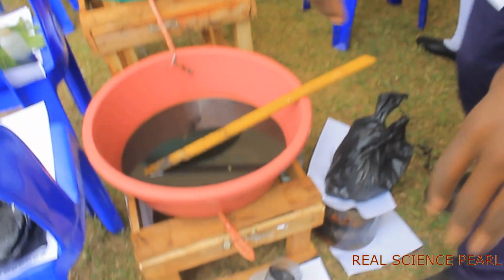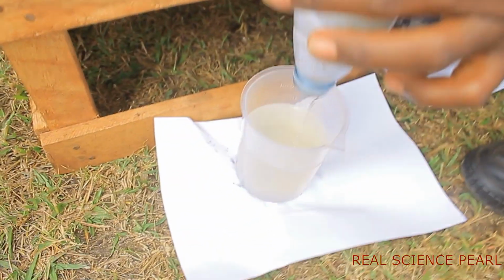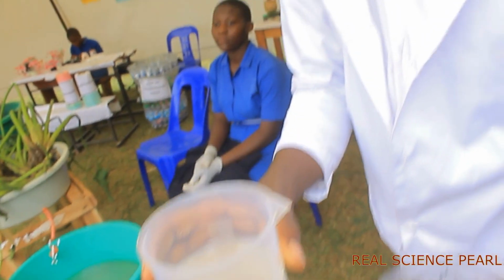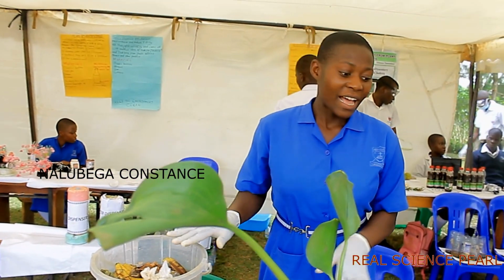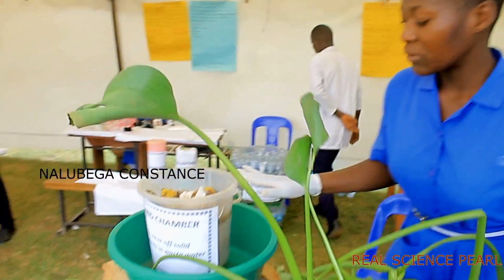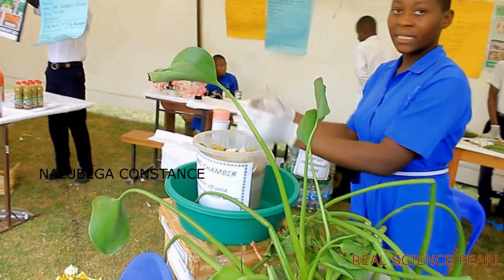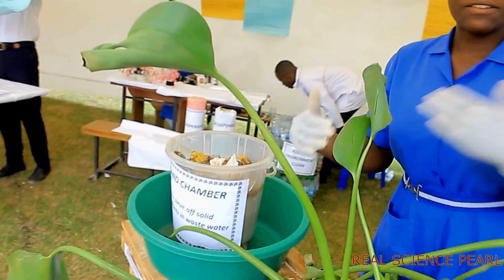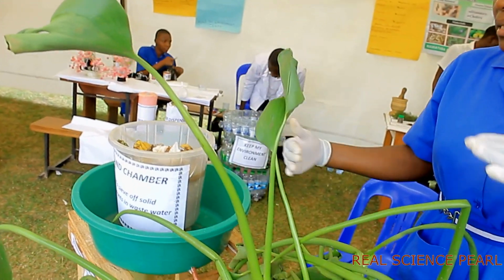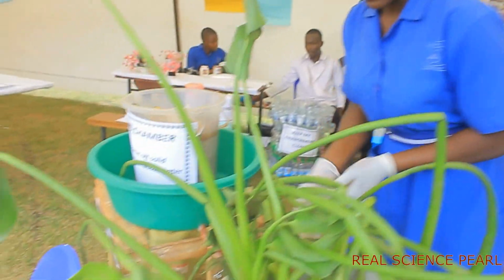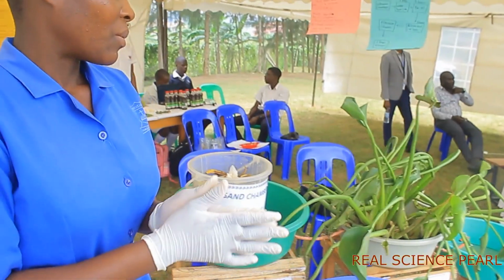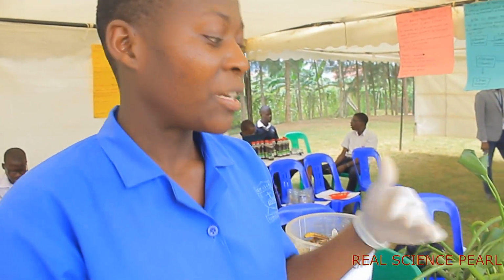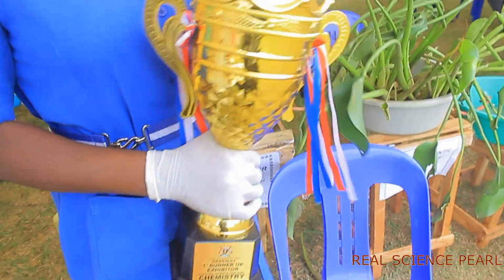And lastly, we shall filter our water using cotton in this filtration column. Its pH is slightly neutral. This is our chemistry project entitled wastewater treatment, and here we treated our water using different chambers, whereby this tank is higher than this one, in order to let our water flow by natural gravity. When you presented this project at the national, you got this trophy in chemistry.